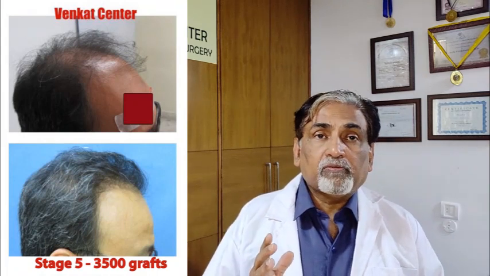Stage 5, we are reaching a large area of baldness. Vertex baldness is also getting larger. So this may mean anywhere from around 3000 to 3500 to 3800 units. One variable here is the amount of vertex baldness. Vertex baldness being circular, as I explained to you earlier, needs a larger number of grafts. So that is stage 5.